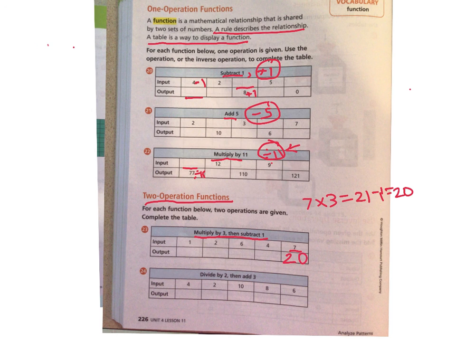These are kind of fun, actually, right? Same thing, you just have 2 steps down here as well. Take that number, divide by 2, add 3. Super fun. All right, good luck, guys.